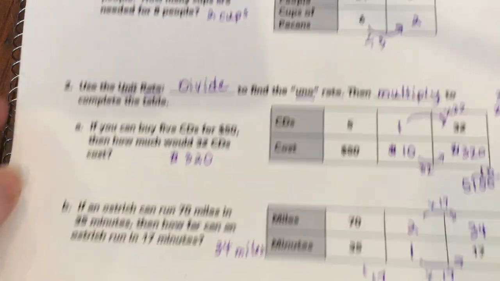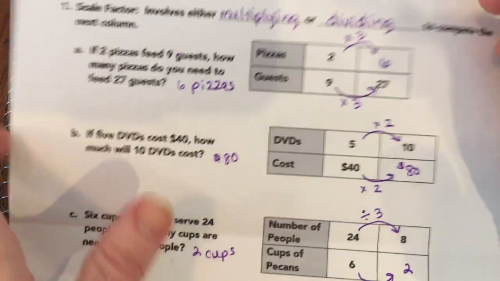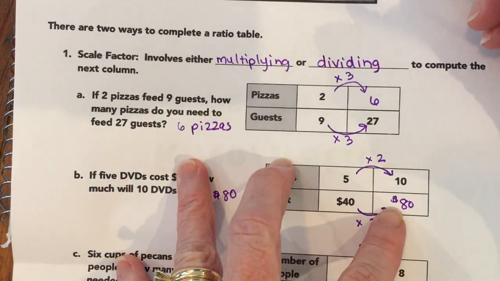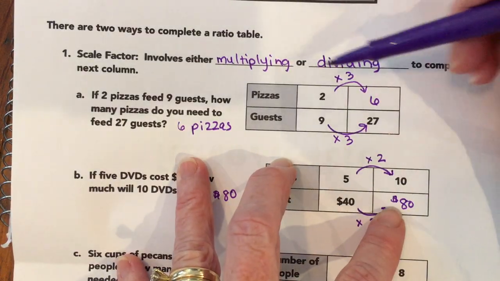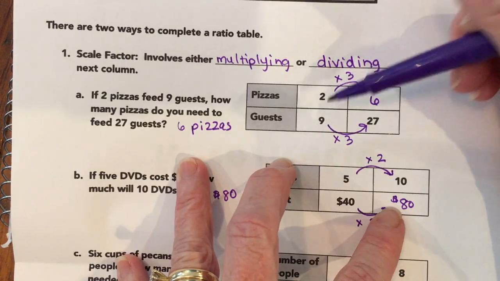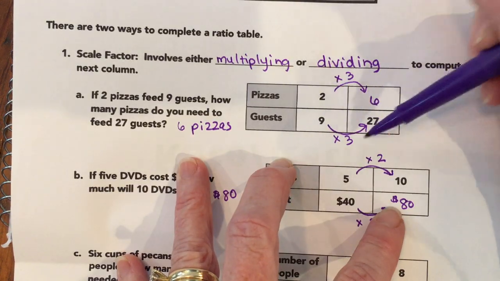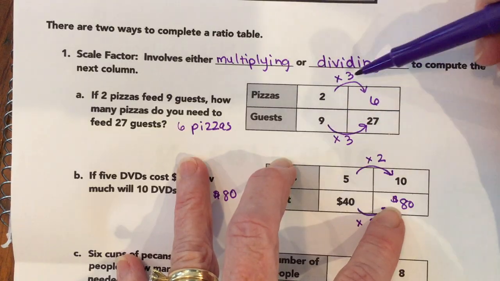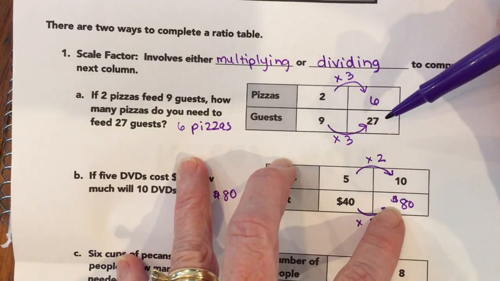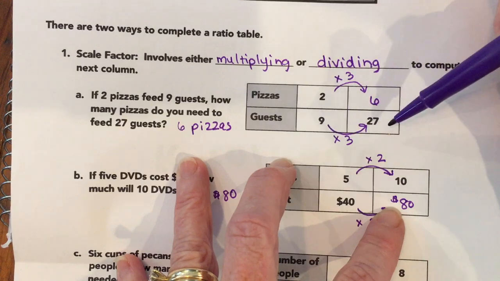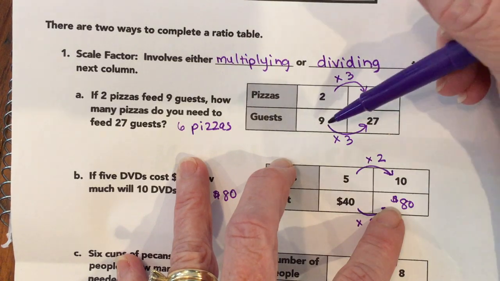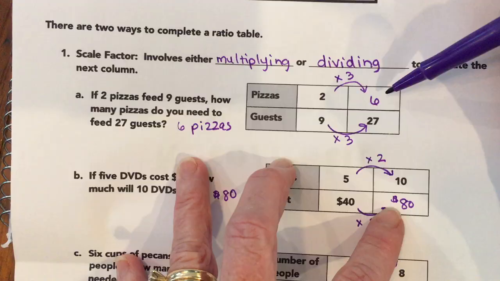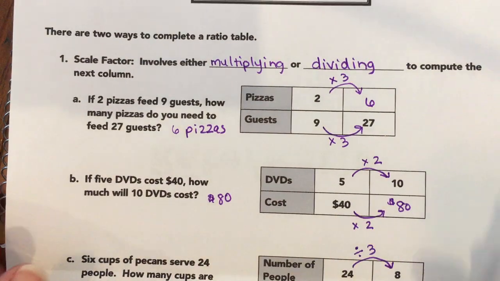All right, so just to sum it up, there are a couple ways that you can complete a ratio or rate table. One is using scale factor. That's when you're multiplying or dividing to get from one column to the next. Whatever you do to the bottom or top of your column, you do to the opposite side of the column in order to keep the ratios equivalent. So if you multiply by 3 here, you have to multiply by 3 here. Okay, same thing with division.